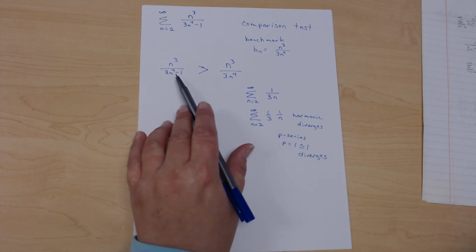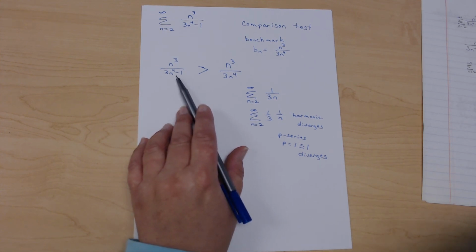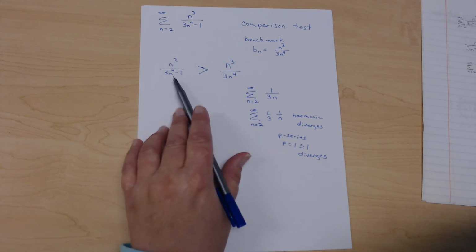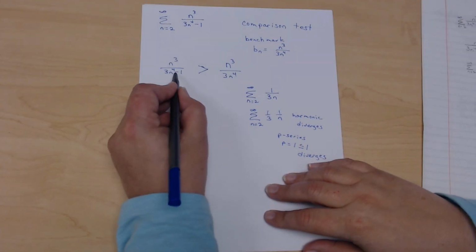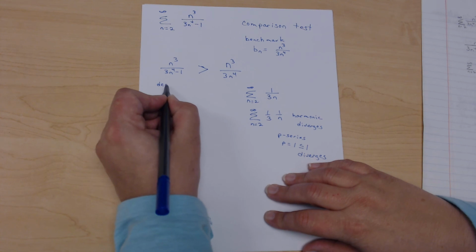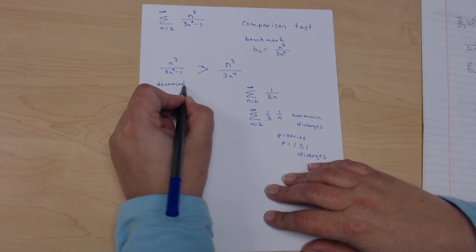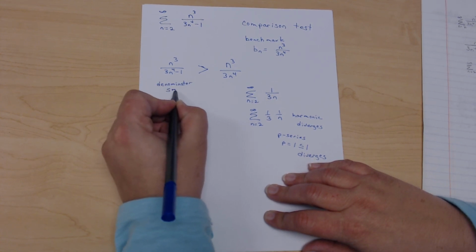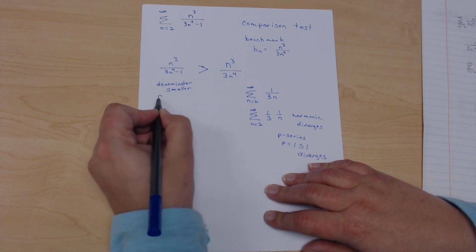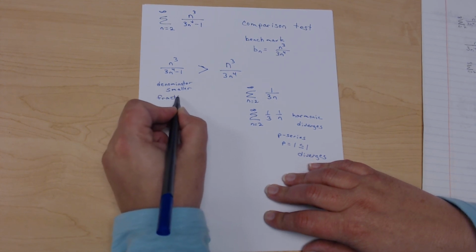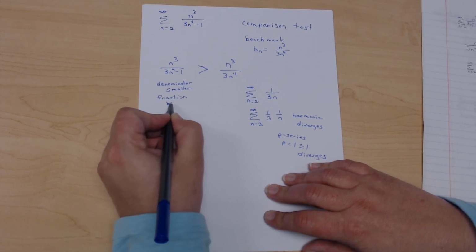So if my denominator is smaller, my overall fraction is bigger.